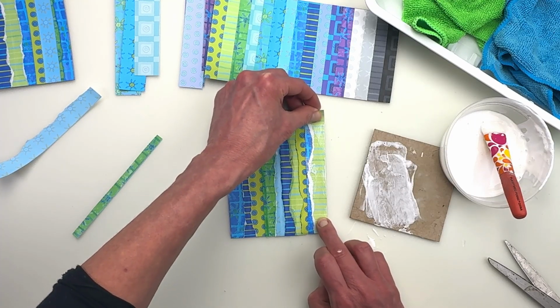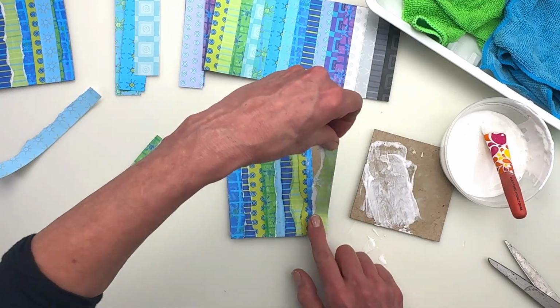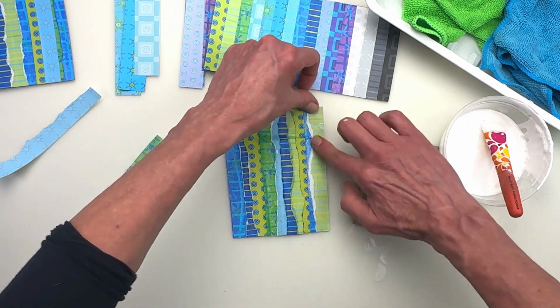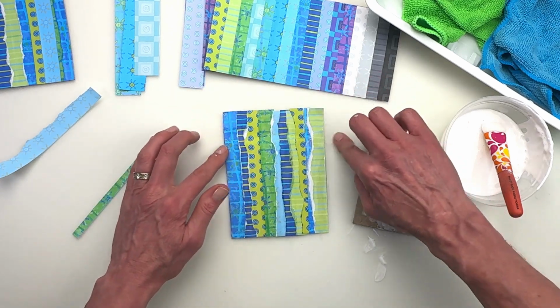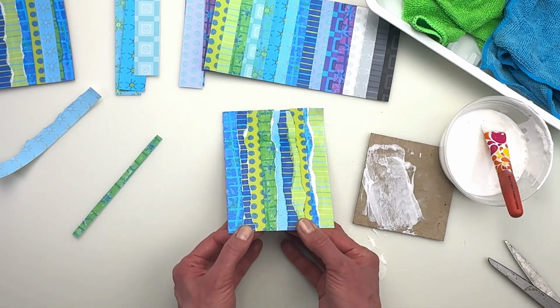So just sliding it a bit. And I slid it a little bit too much so that some of that substrate is showing. So I just moved that over. Okay. And that's it. So this is complete. I'm going to lift it up.